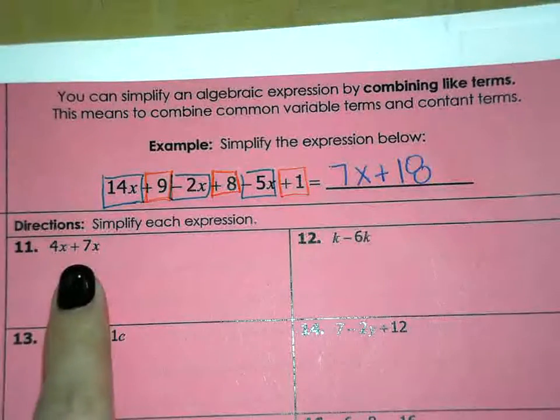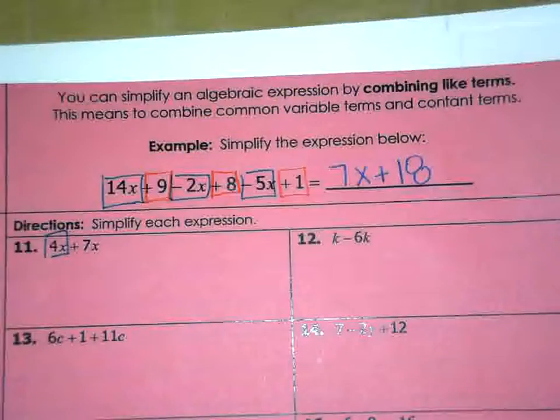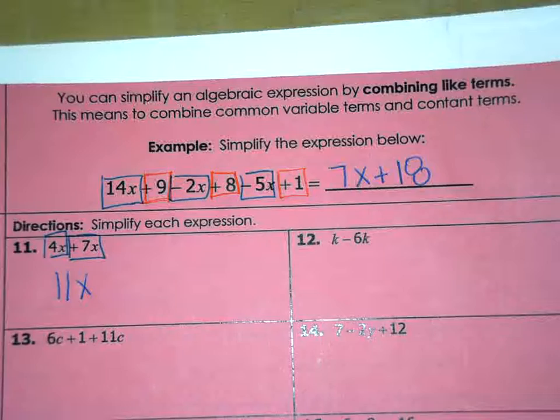Okay, so let's look at number 11. Obviously pretty simple here. What's the first term I should box in? Box in that 4x. What's the same as 4x? Plus 7x. Don't forget to box in that plus sign. So 4x plus 7x is? 11. So your answer is 11x.